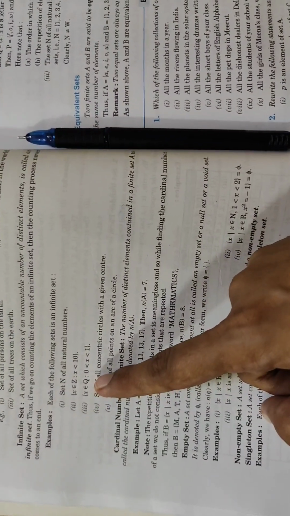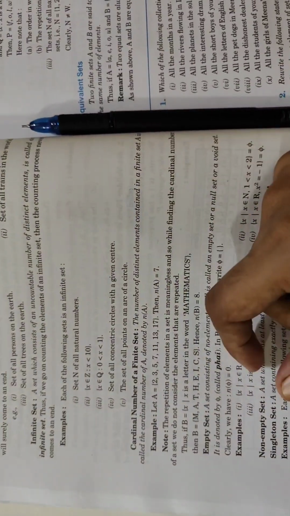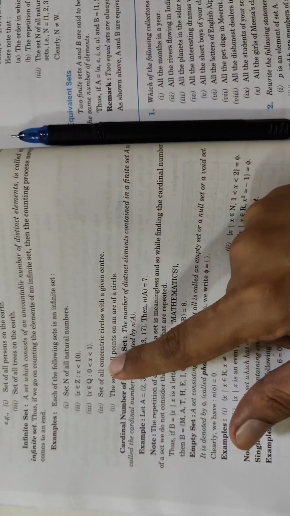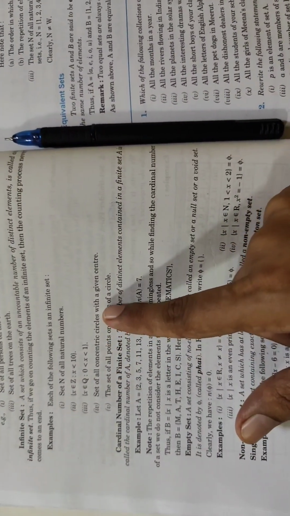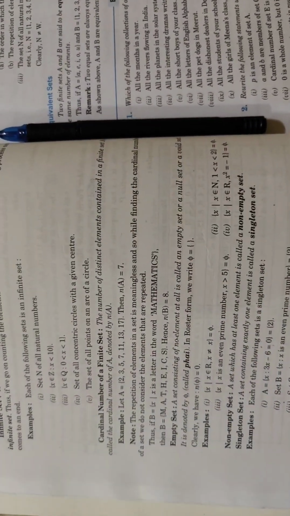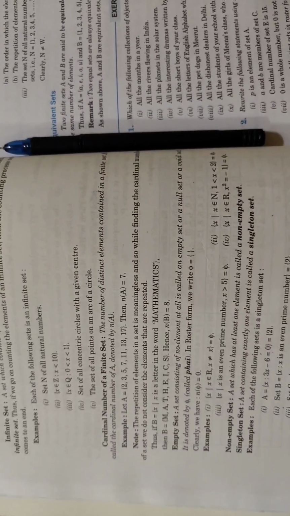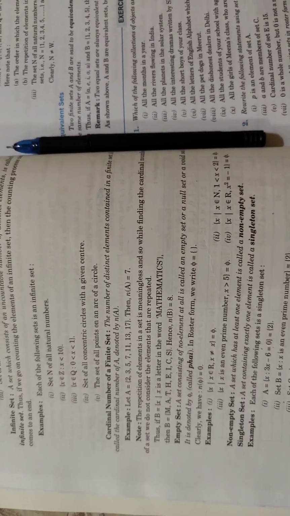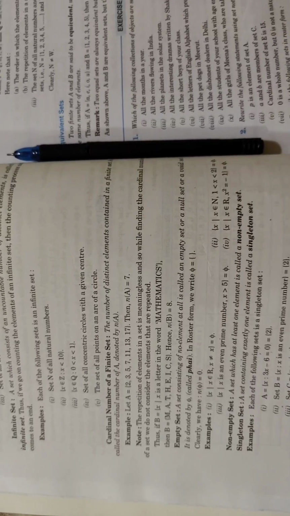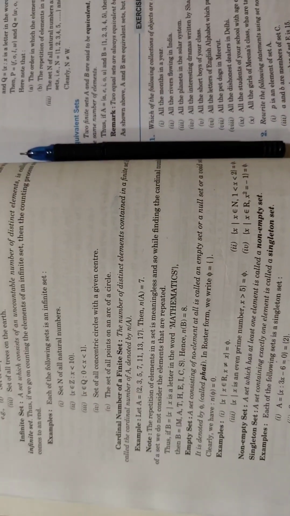Okay, so rational numbers between 0 to 1. So a rational number is basically a fraction. So between 0 to 1 there are many fractions. Okay, set of all concentric circles with a given center. So we can draw a lot of circles with just a given center point. Okay, so there are infinite circles we can draw with just one center point.